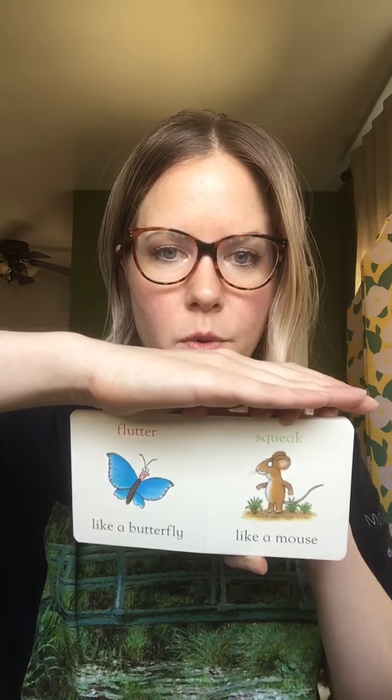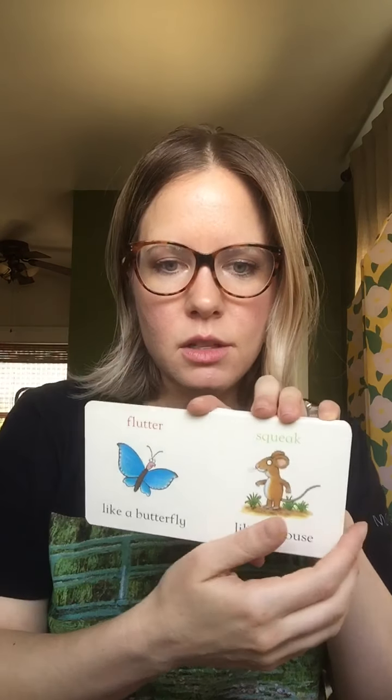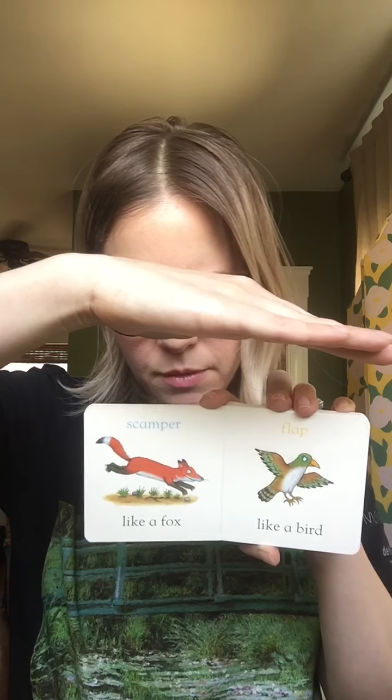So this book has more words in it. You could do something like that about the different sounds that animals make. Scamper like a fox, flap like a bird. So you could do animal actions, like what did the animals do? You could do animal sounds. You could do what do animals eat, or where do animals live.